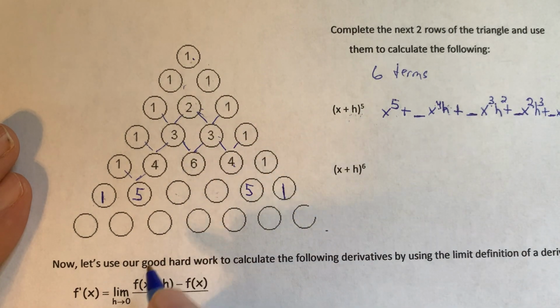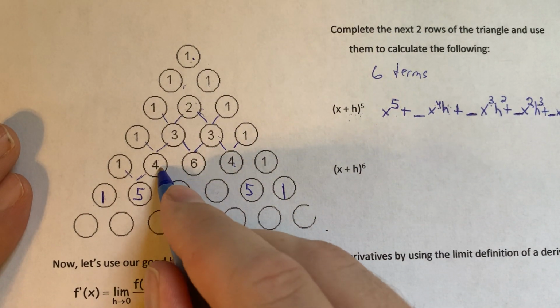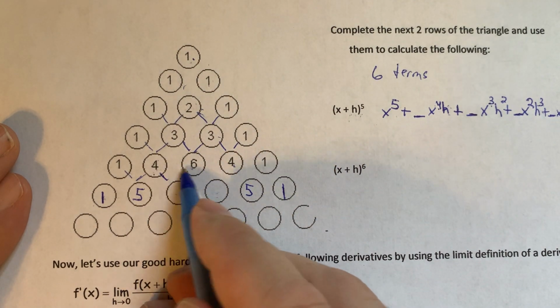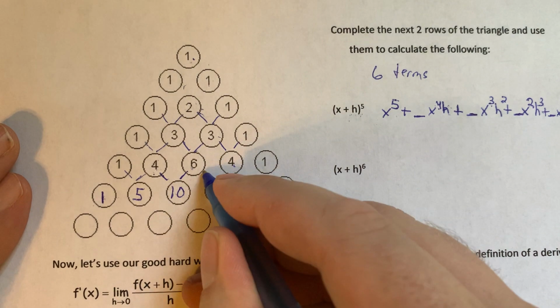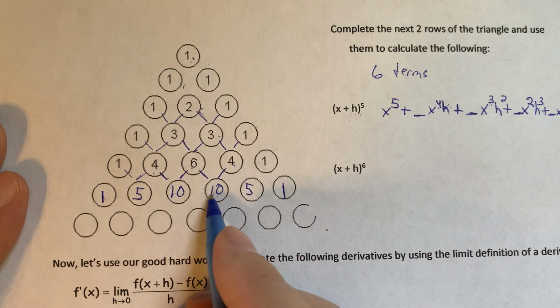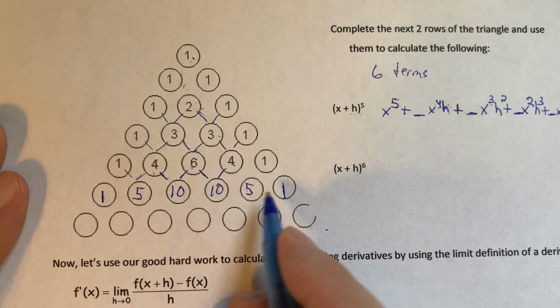3 plus 1 is 4. And the way Pascal's triangle works is you can always add the 2 that are right above it to find out what the next number is. So 4 plus 6 is 10. 6 plus 4 is 10. And so this row is going to be 1, 5, 10, 10, 5, 1.